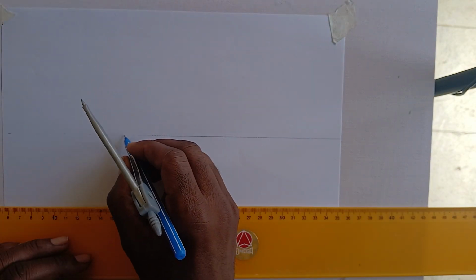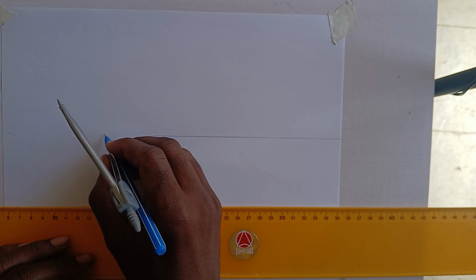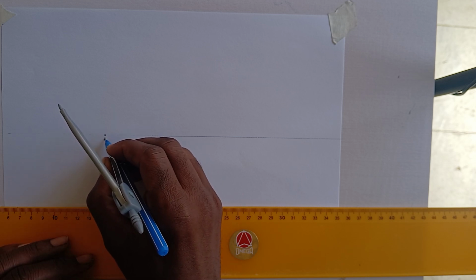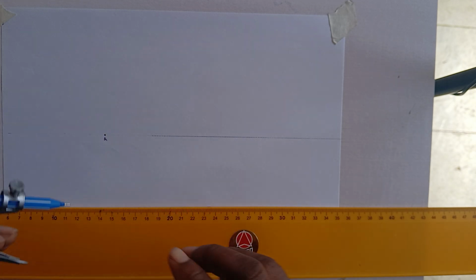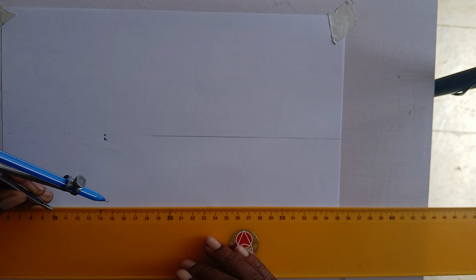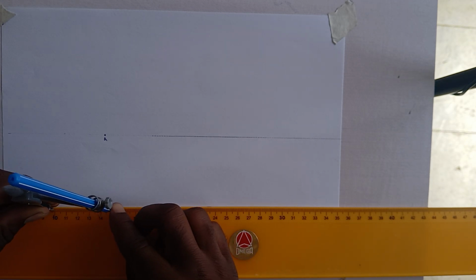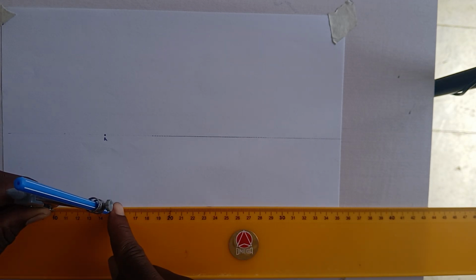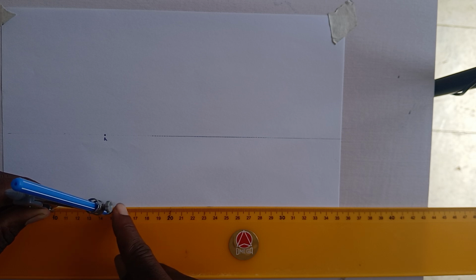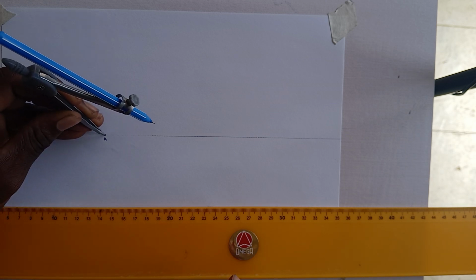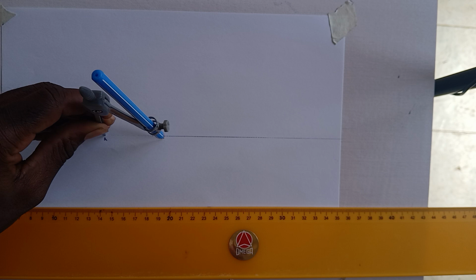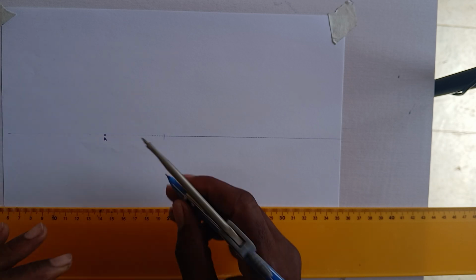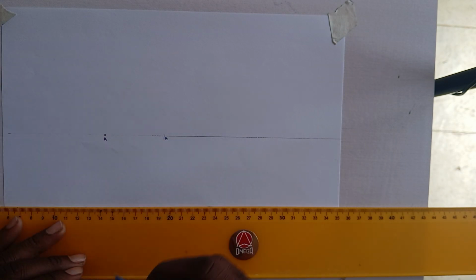I'm going to choose this one as my point A. Then I have to produce 50 millimeters. 50 millimeters is something like this on my T-square. If I stand there, that will be my point B.